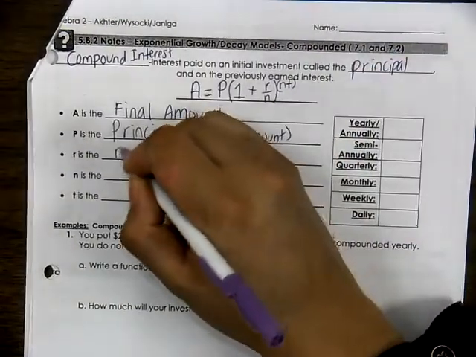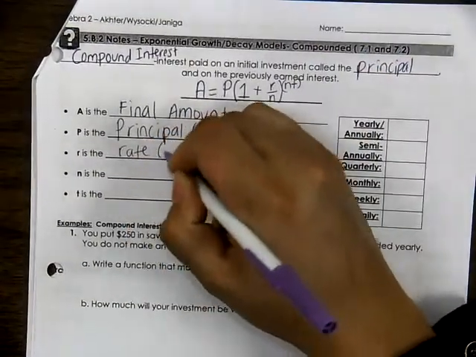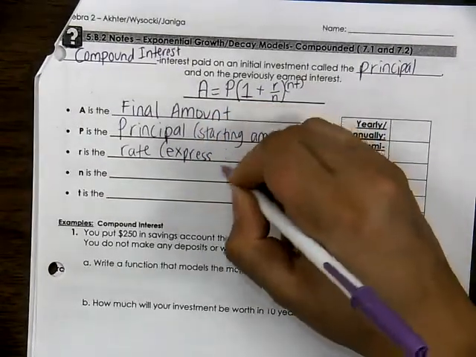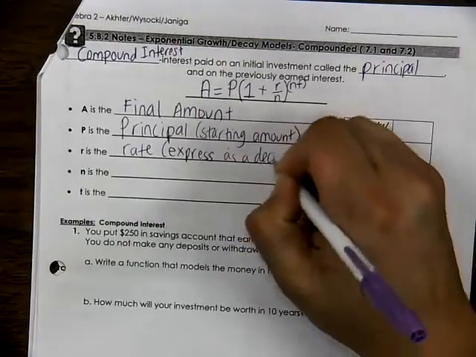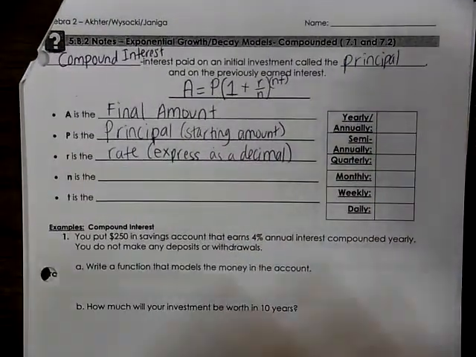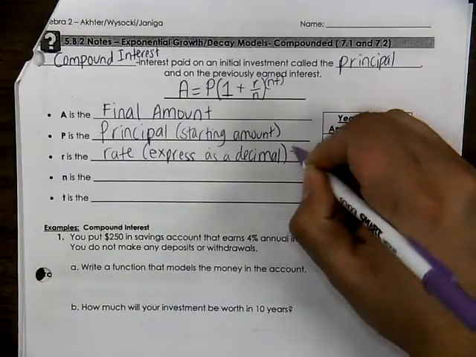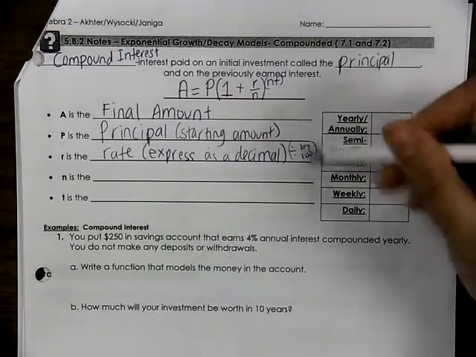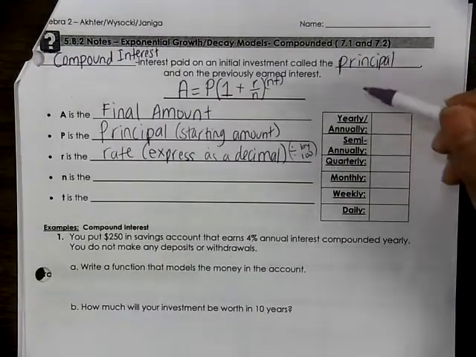The rate, or r, is still a rate, and we will still express it as a decimal. That's what we did on Friday as well for r. So express as a decimal, which means if it's a percentage, we need to divide by 100. So let's go ahead and also write divide by 100. Anytime you see a percentage, that's how you're going to get it to be a decimal.